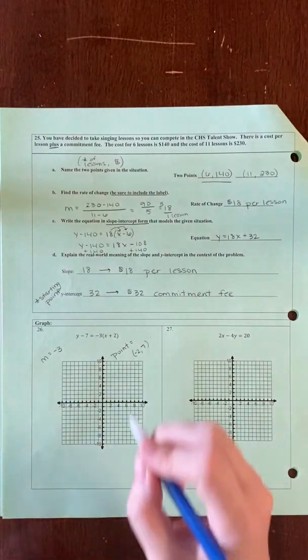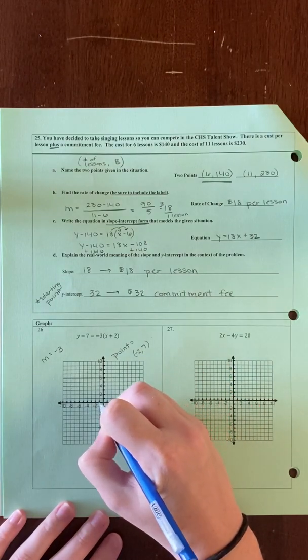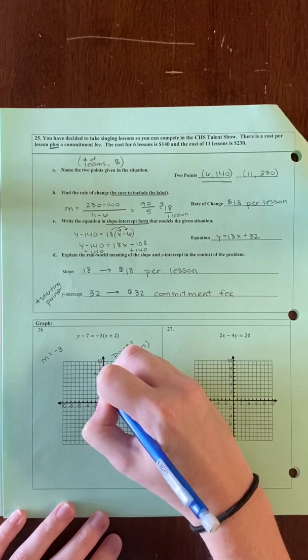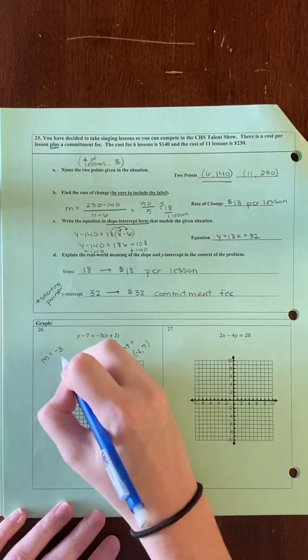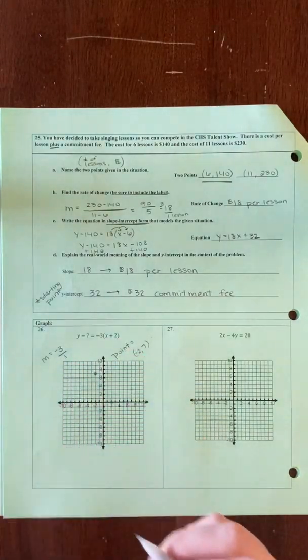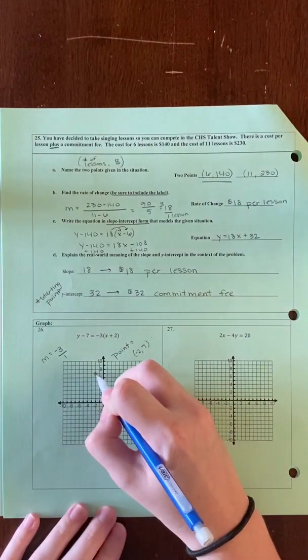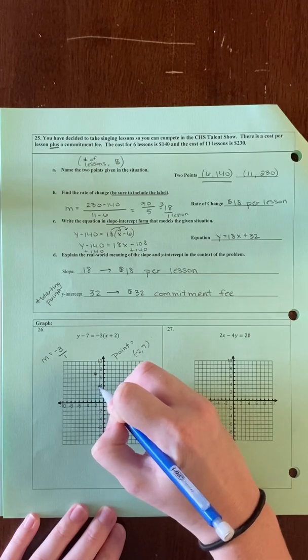So now that I know the slope and the point, I can graph it. First thing I'm going to do is graph the point, -2, 7. So I'm going to start at the origin. I'm going to go back to -2, and then I'm going to go up to +7 and graph that point. And then I'm going to do my slope. And my slope of -3 really is -3 over 1. And so in words, that means down 3, right 1. So starting from my point, I'm going to go down 3, right 1, and plot a point.